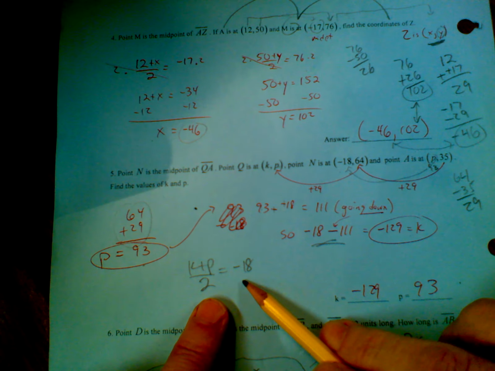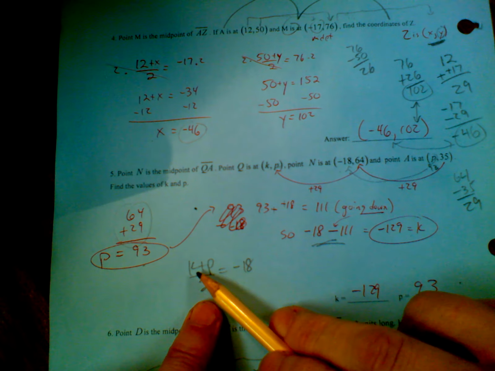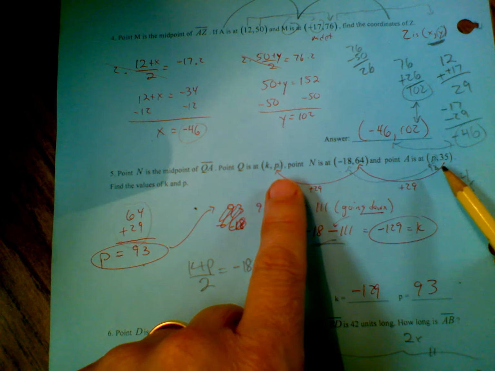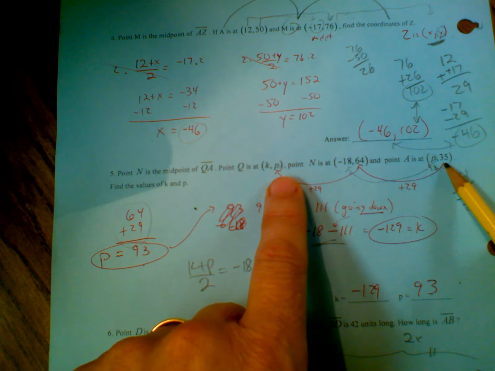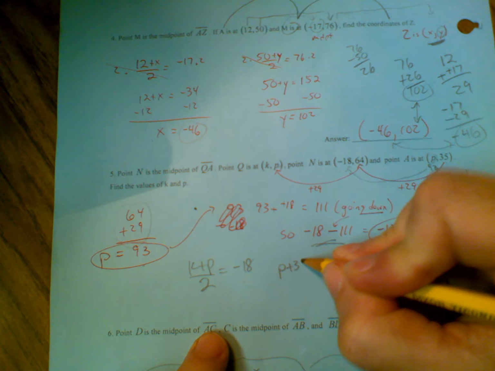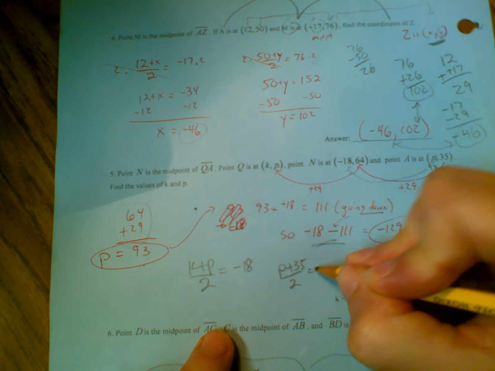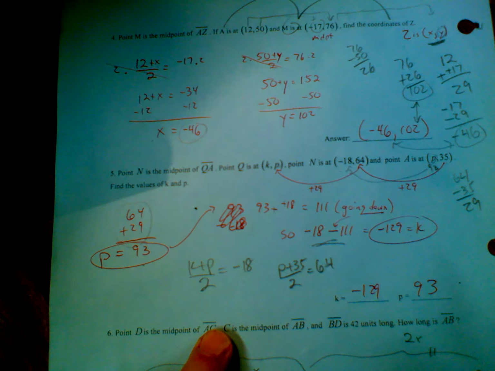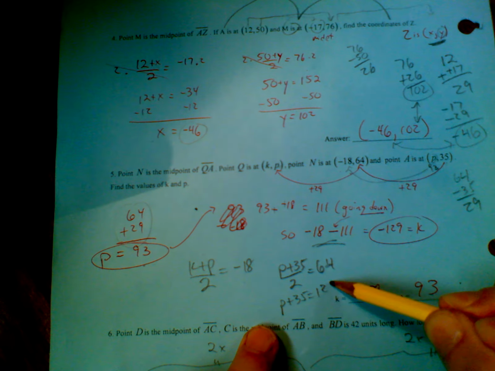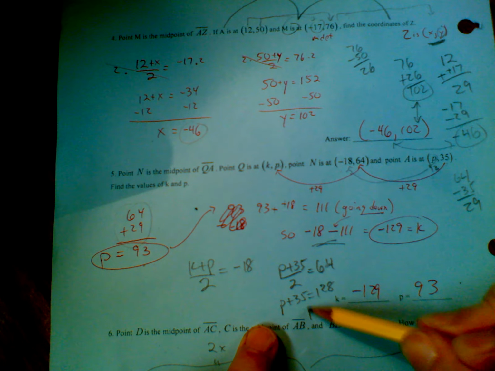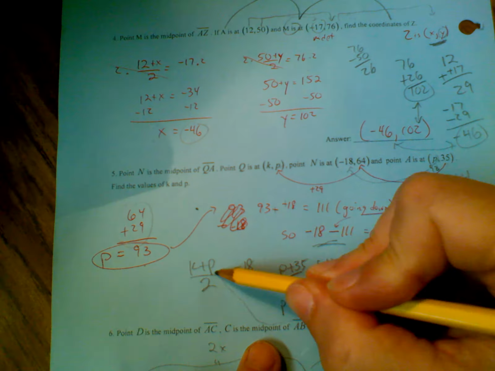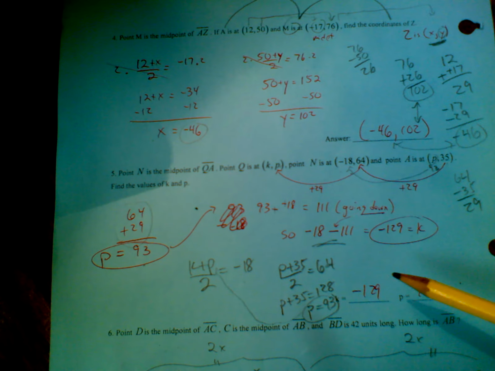Now, I can't solve this equation unless I have one of these two values, right? So I'm kind of stuck until I set up the y equation. Here are the y coordinates, p and 35. They have to average out to be 64. So when you add up the p and the 35 and divide by 2, it has to come out to be 64. Multiply both sides by 2. Subtract 35 from both sides, and you'll get your p-value of 93. Now you can plug that in here and finish solving this problem.